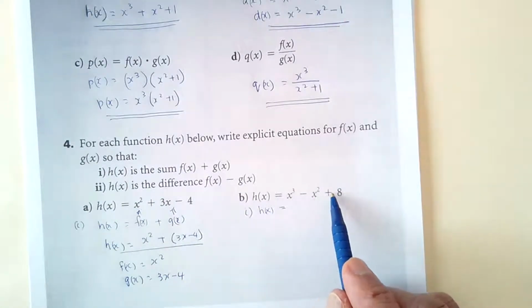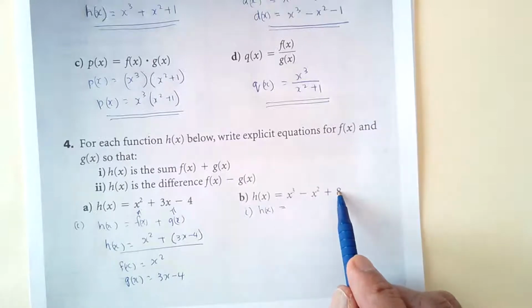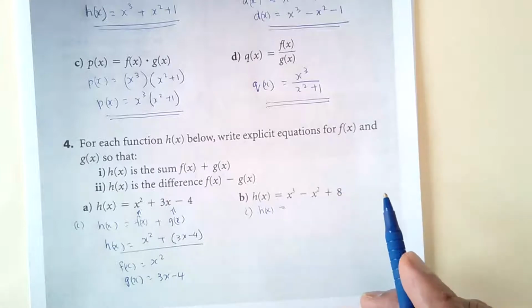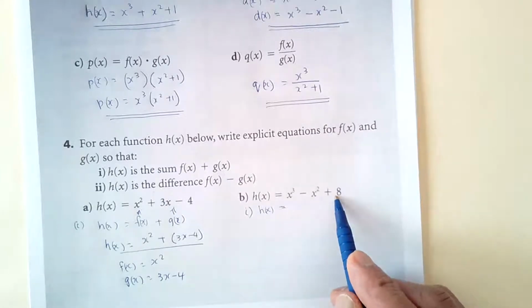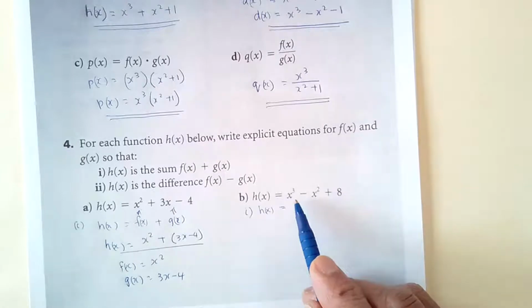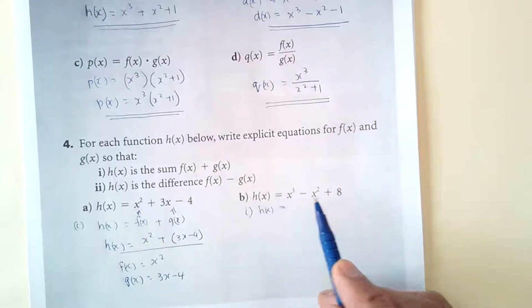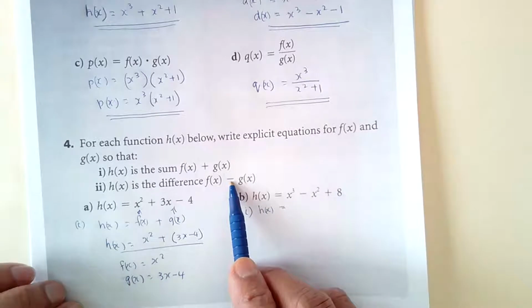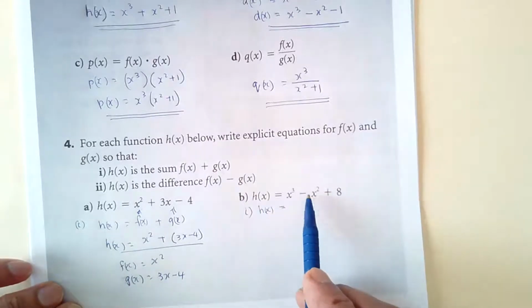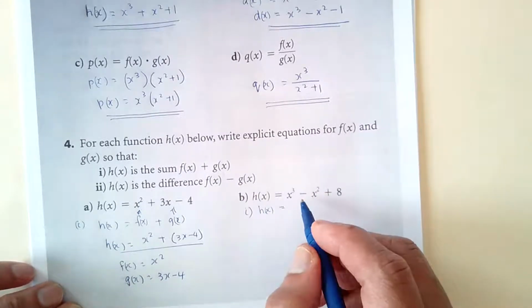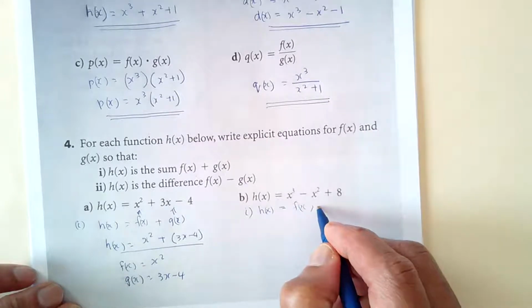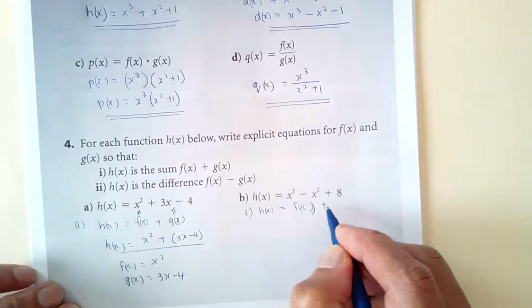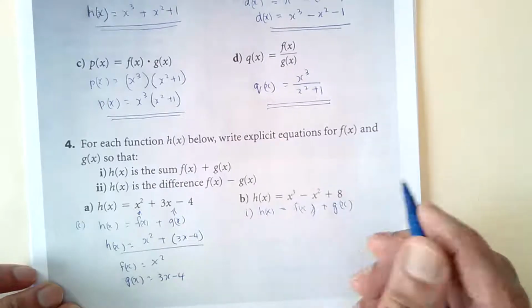I could make it f of x, and this would be a g of x, and this could be f of x. And because it's for subtraction, but for addition, we need to change the sign. So I'm going to make this f of x plus g of x.